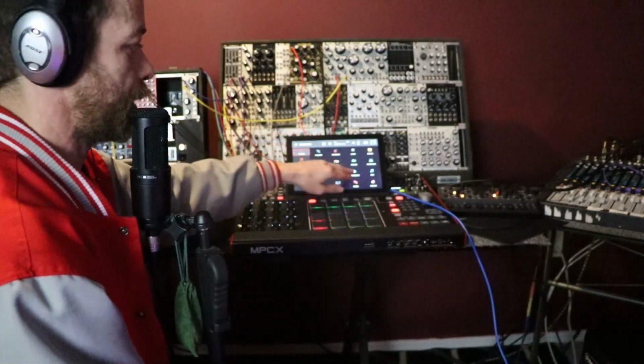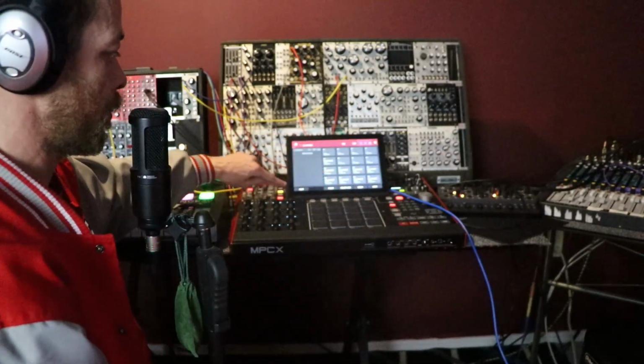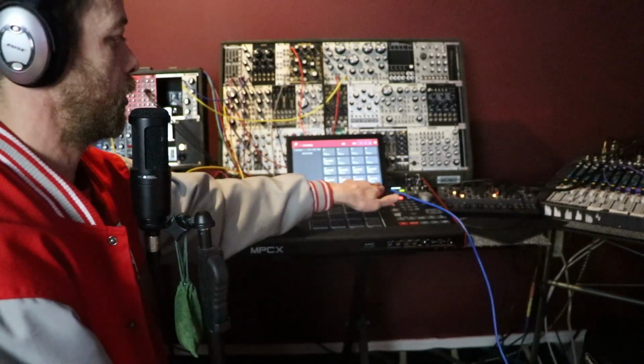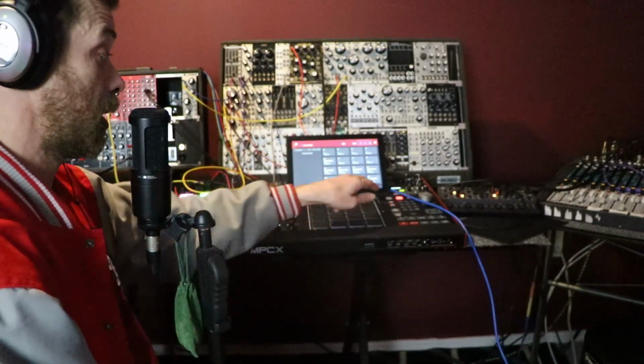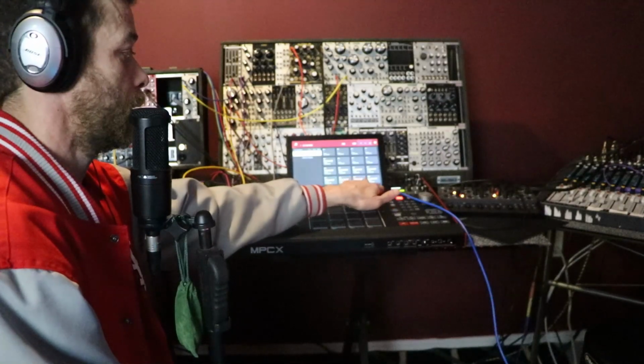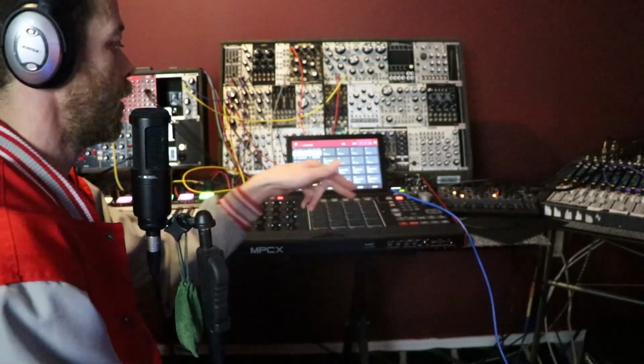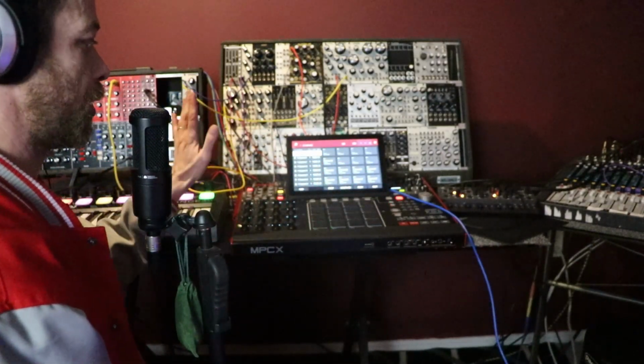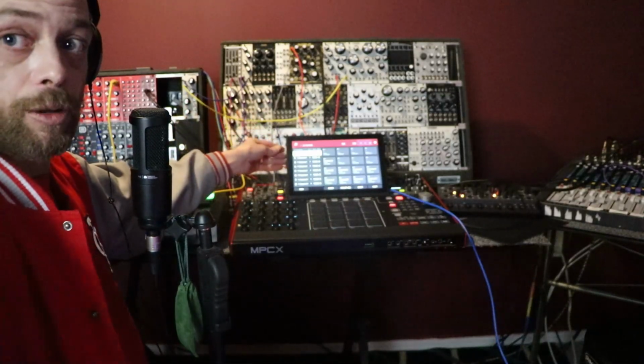And now the last step is go into song mode. You hit song and you hit insert 8 times because we have 8 sequences. 1, 2, 3, 4, 5, 6, 7, 8. There's many ways to do this. This is the way that I do it. Check this out.